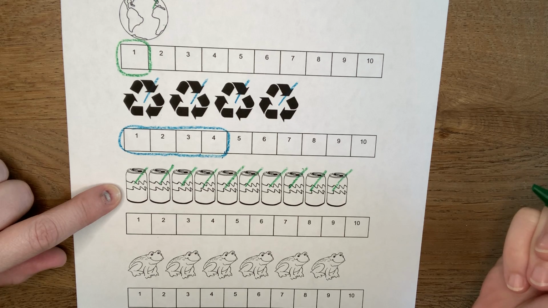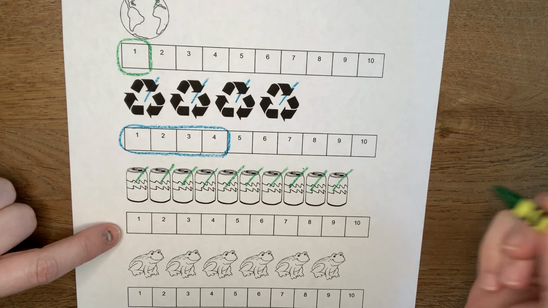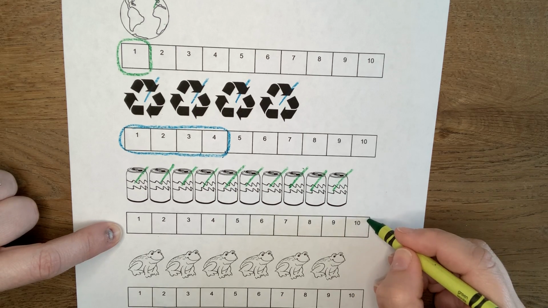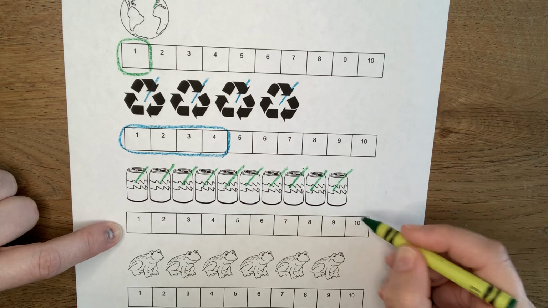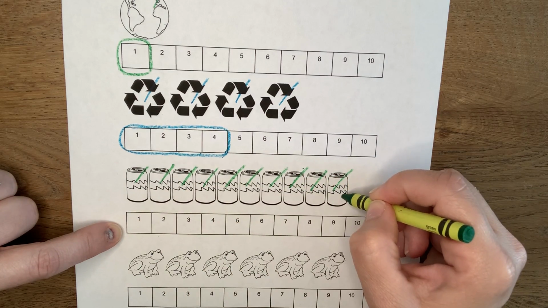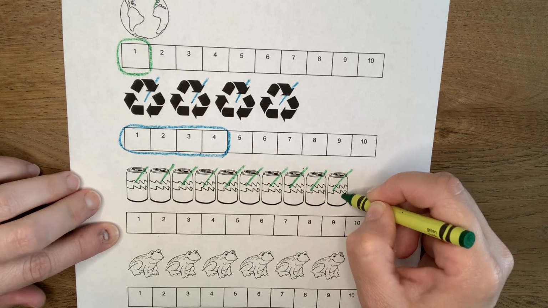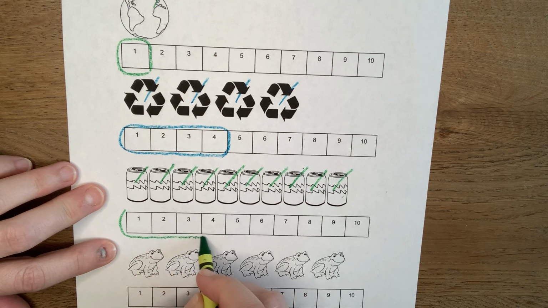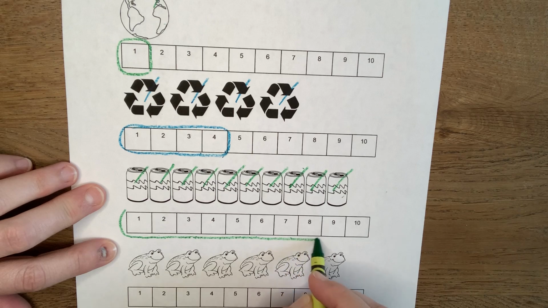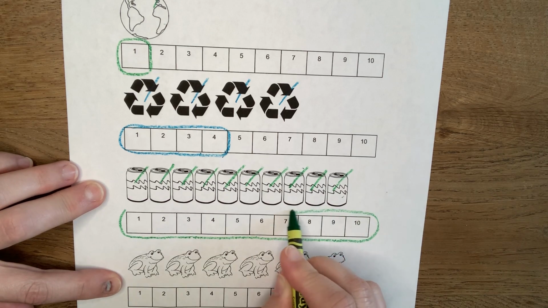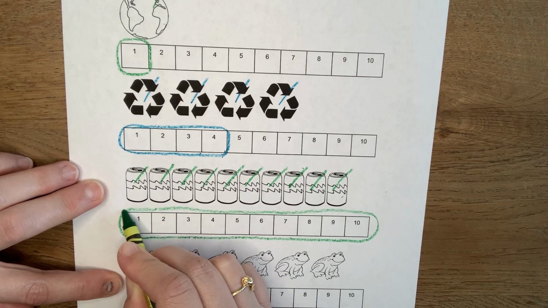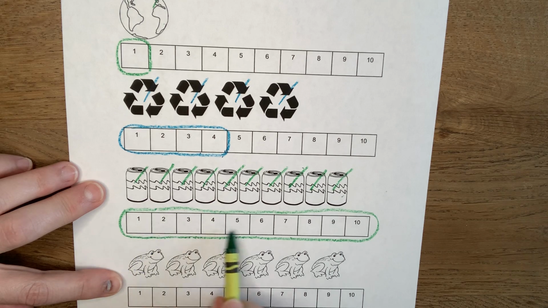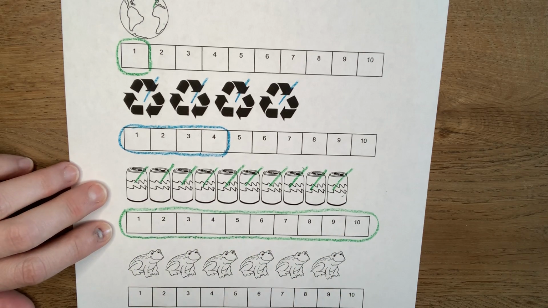So I need to circle 10 squares on the number path. If I just circled the number 10, would that be right? No, because that number 10 is only in 1 square. And I didn't only have 1 aluminum can. I had 10 aluminum cans, so I need to draw a loop around all 10 squares down here. Count with me. 1, 2, 3, 4, 5, 6, 7, 8, 9, 10. I'm drawing a big loop around all 10 squares in the number path because we had 10 aluminum cans, so I wanted to draw a loop around all 10 squares because that is the same amount.